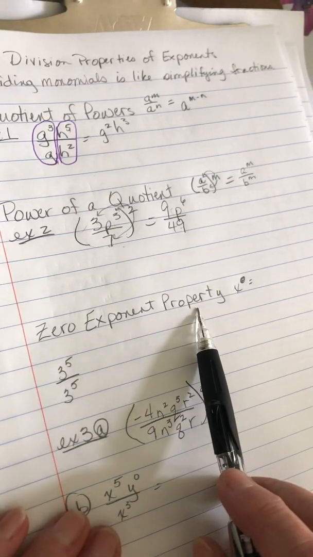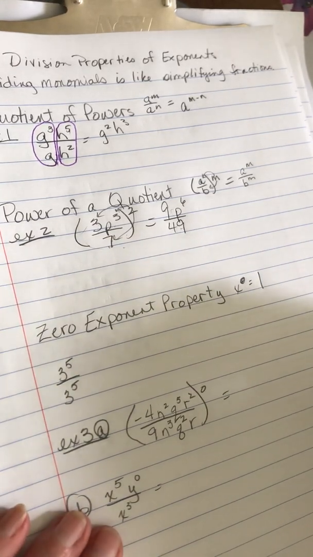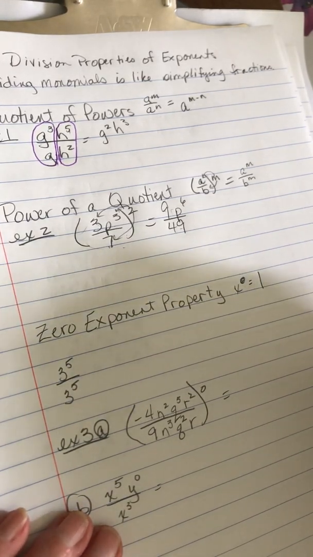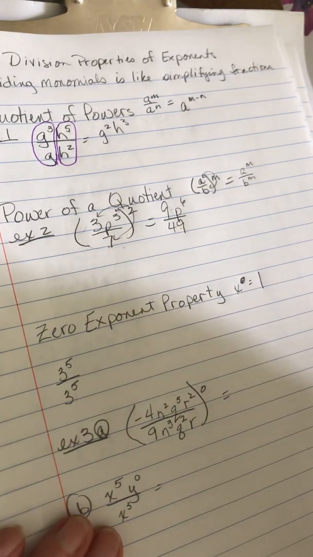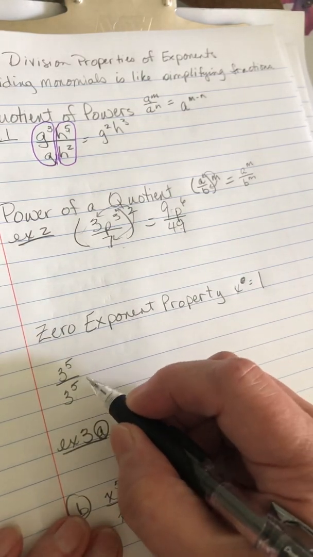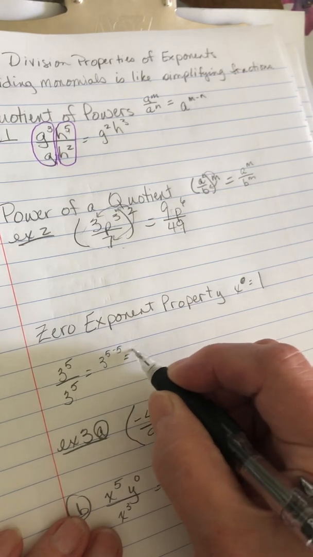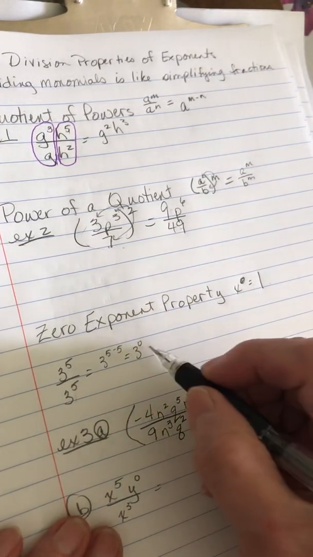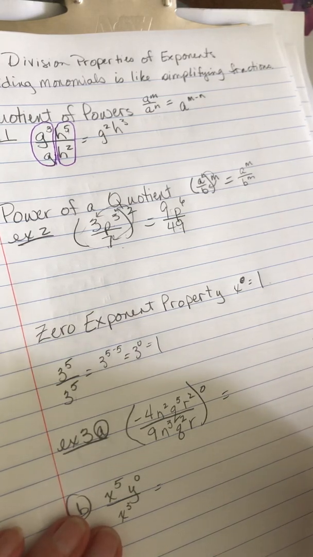Zero exponent property. X to the 0 power, any number to the 0 power equals 1. And hopefully you can think about that a couple of different ways. Hopefully you look at this and you say, hey, wait a minute, that's a fraction. And the top is the same as the bottom. It has to equal 1. Make sense? Okay? You could use your quotient of powers property and say, hey, 3 to the 5 minus 5 equals 3 to the 0, and any number to the 0 power equals 1. You could write out the factors and cancel them.